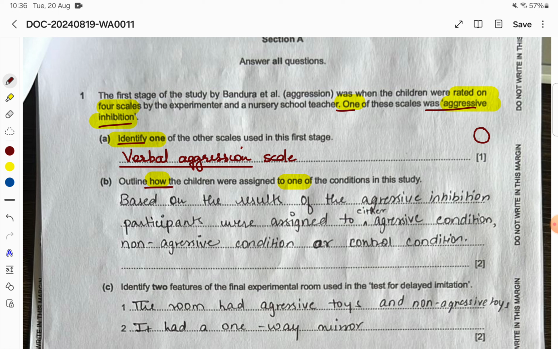How means they want the procedural details. What did the researchers do exactly to put students in different conditions? Okay, so make sure to read the question carefully. Let's read the student's answer for this one. So based on results of aggressive inhibition, participants were assigned to either aggressive, non-aggressive or control condition. The first mistake the student has made here is to say based on results of aggressive inhibition. What is aggressive inhibition? Right? That is not clear. So this is definitely not scoring anything.